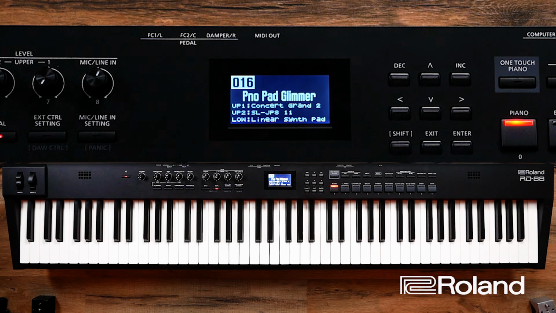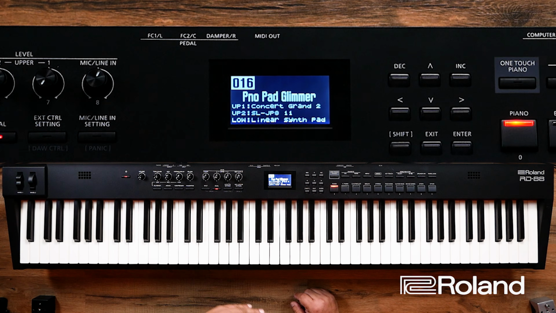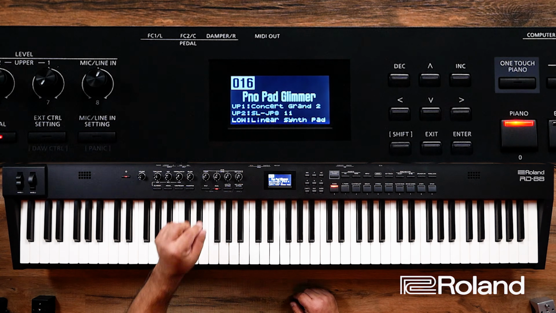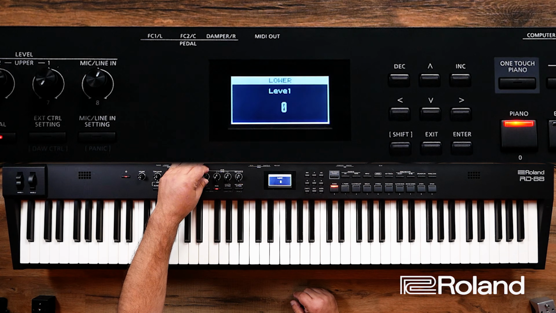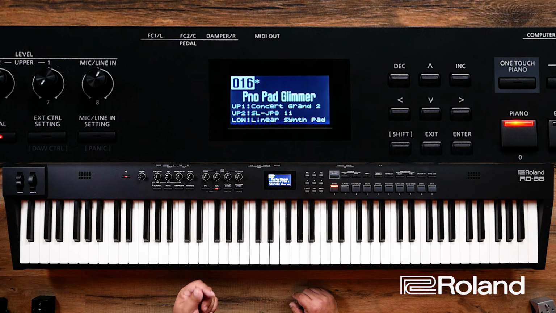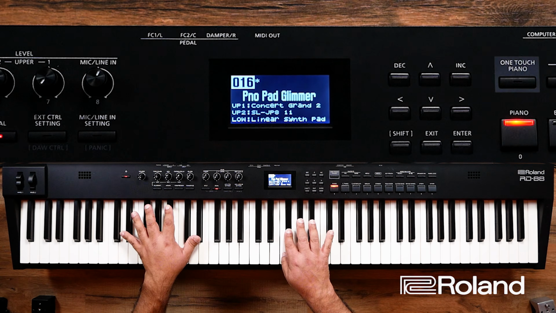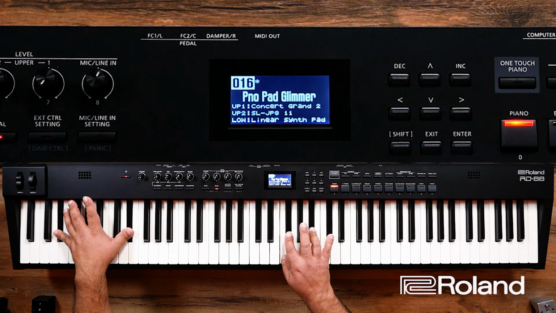So now that we have a scene that has all 3 zones chosen, let's go ahead and check it out. So once again, I'm going to have a little bit of fun. Before we play it, I'm going to go ahead and turn down zone 2, turn down zone 3, and let's listen to what zone 1 is, and that's a Concert Grand 2. So let's go ahead and give it a little bit of a listen now. Okay, we have a nice piano.